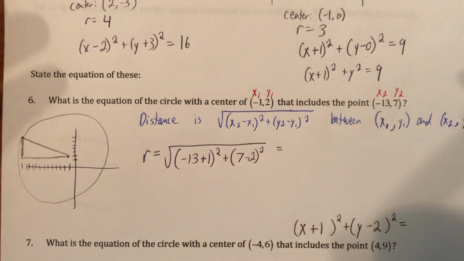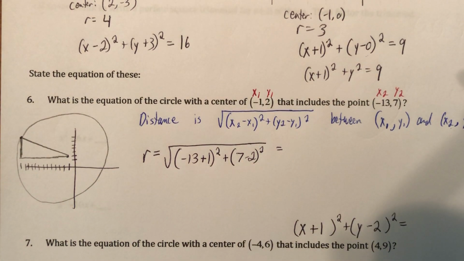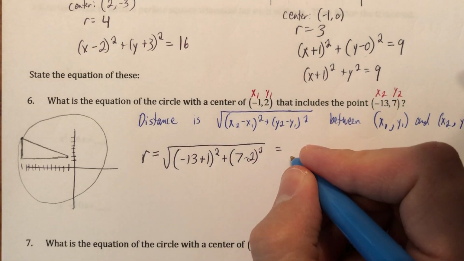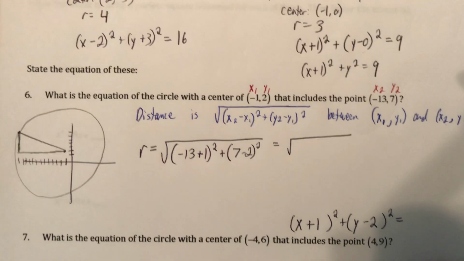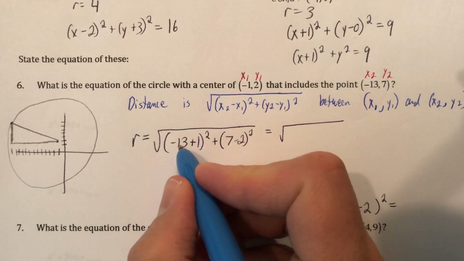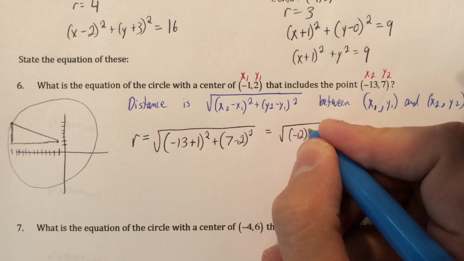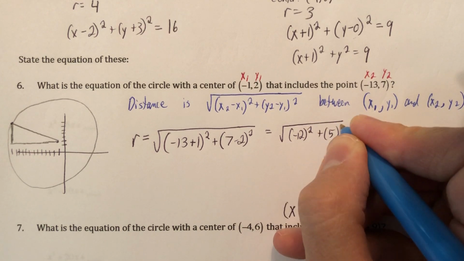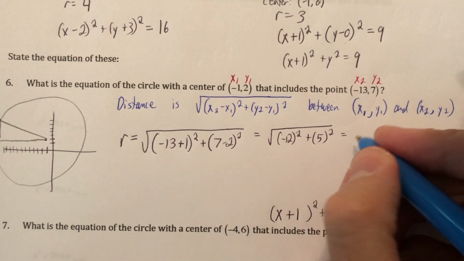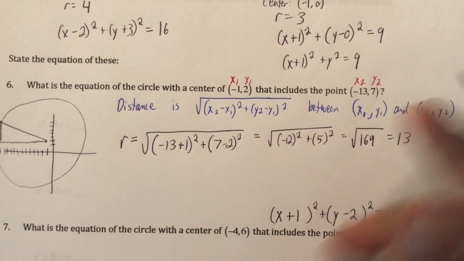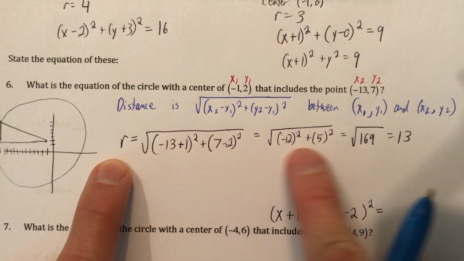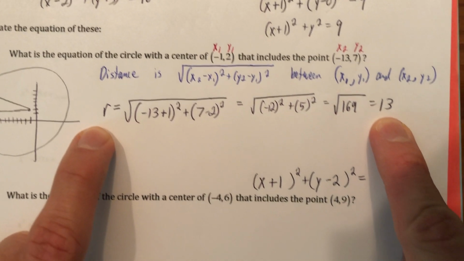Now this one works out very neatly actually, and I'm not going to grab a calculator for it because this one is a very nice, neat number. Even though you might jump to the calculator on one like this, let me guide you through this one super fast because I want to prove a point. That becomes negative 12 squared, and that becomes 5 squared. When we do all this, we end up with the square root of 169, which is 13. My radius took me a while, but I got it to be 13.